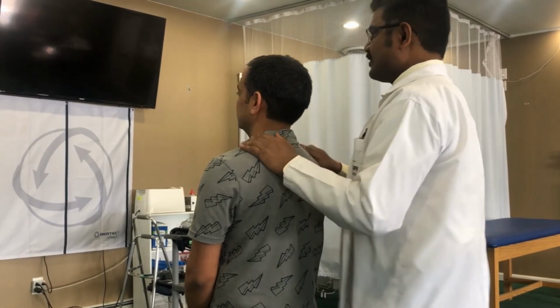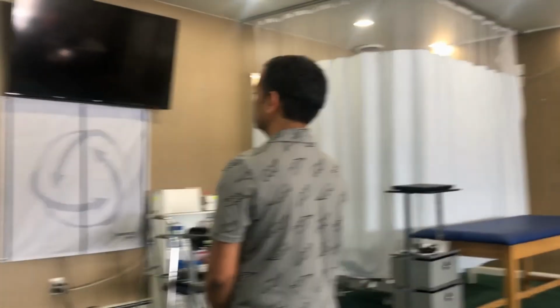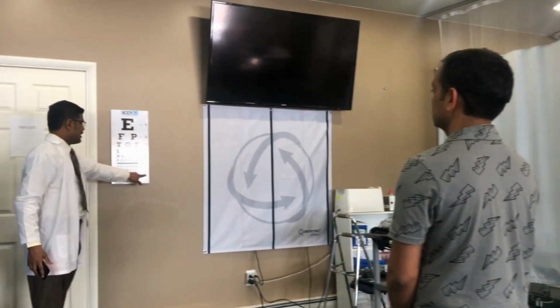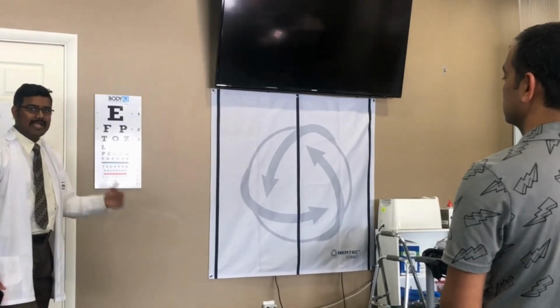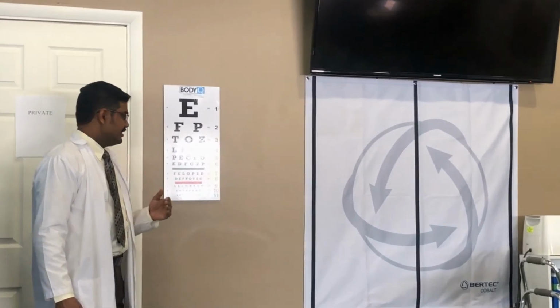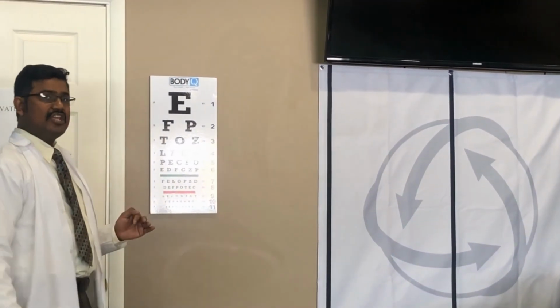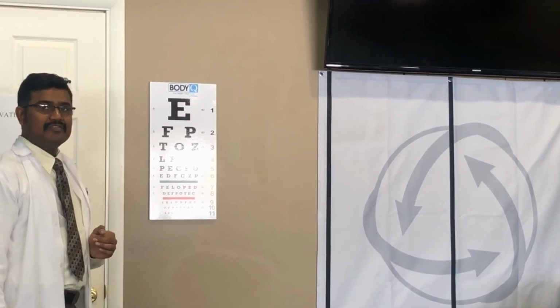That's good. So technically, he could read up to number 9. He does not have any difficulty with the dynamic visual acuity. For a patient with a peripheral vestibular disorder, there's a possibility that when the head is shaking, they could not read the line exactly as in the static test.